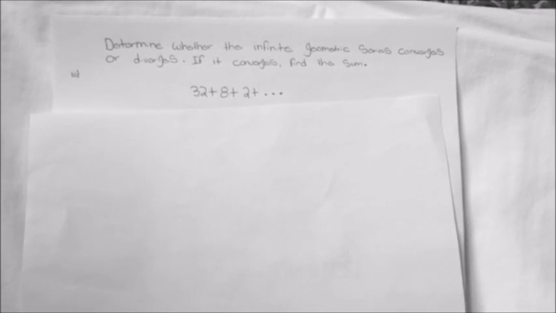To find the sum, we first have to divide the second term by the first. So 8 divided by 32 gives us 1 over 4. Our formula for that is S infinity equals a1 over 1 minus r. Since we have found our r, which is equal to 1 over 4, we just simply plug that in.